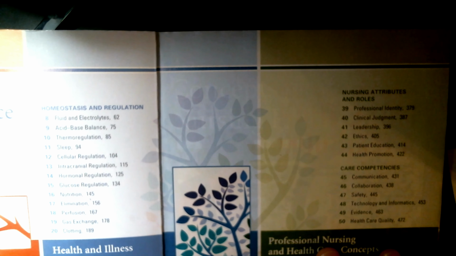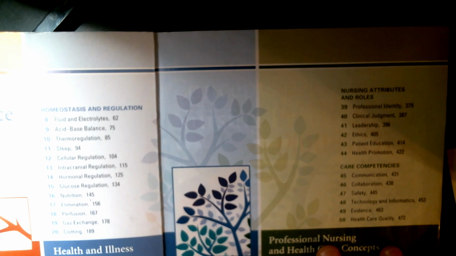This is the second edition. You probably have the third edition. Set up pretty much the same though. And if you look in this first page here, and if you open up the cover here and just look inside the cover, you have all of these concepts, right? And then you can see all the names of the different concepts that you can use. And that's all that you got to put on there. In this case here, the concept of perfusion.